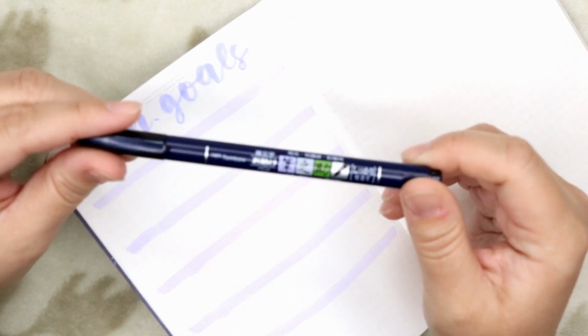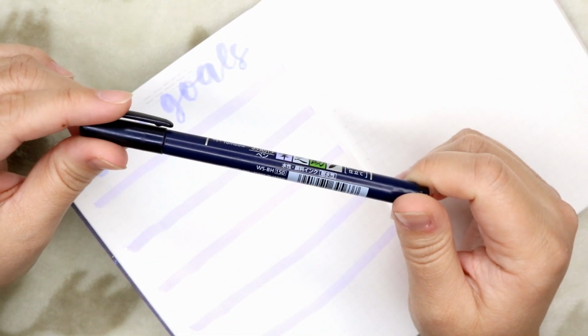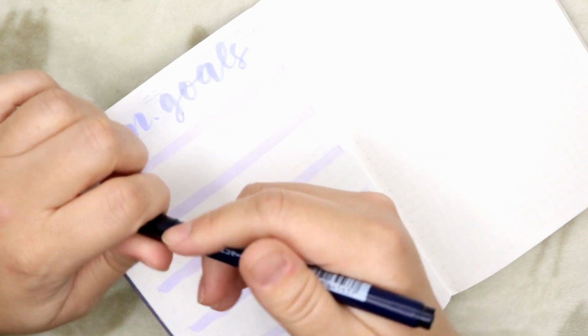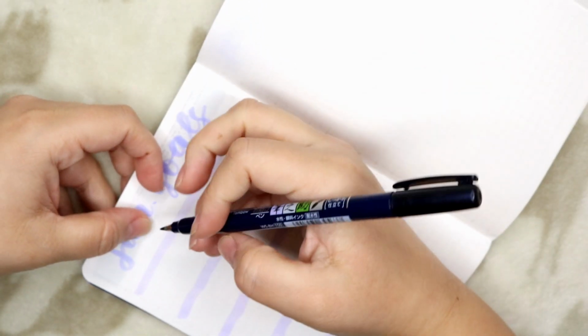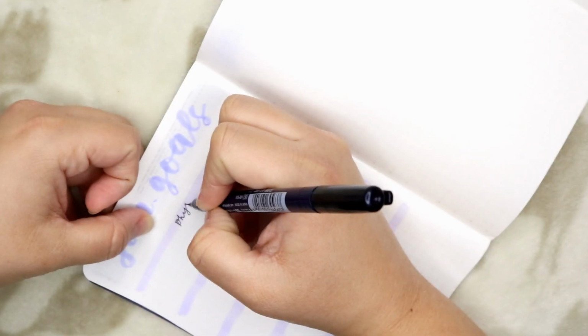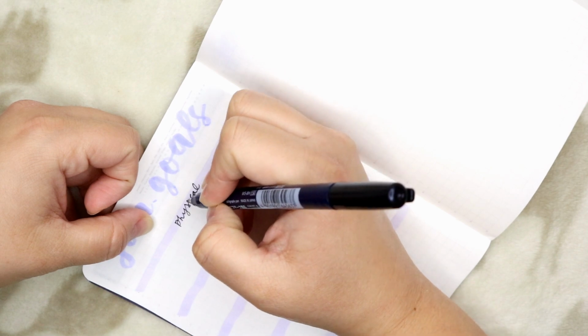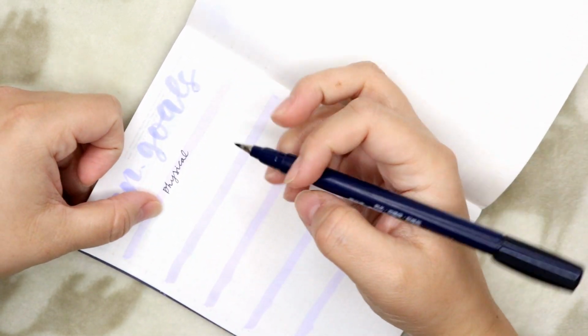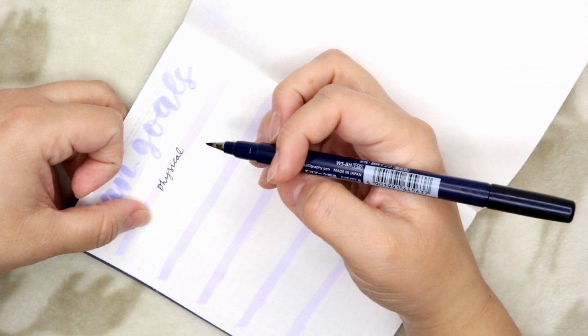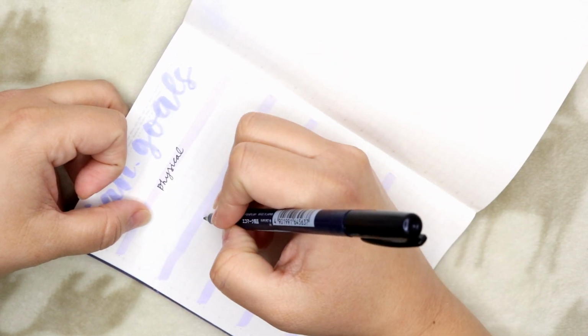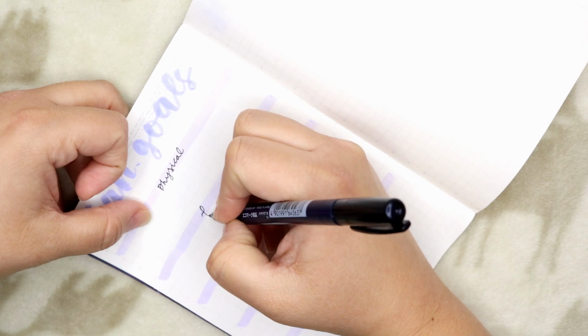And then, how do I want to write this? I'm going to use the Tombow hard tip Fudenosuke calligraphy pen. And I'm just going to write in, that did not turn out how I wanted it to, but that's okay. And this isn't in the order that I quite wanted it to go in, because I kind of wanted it in alphabetical order, but it is what it is. I don't care.